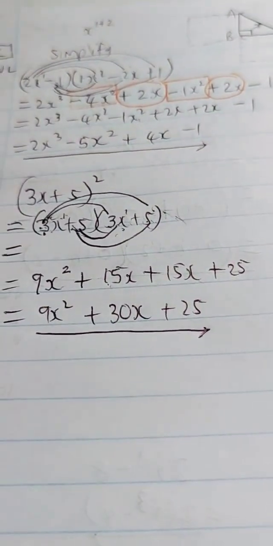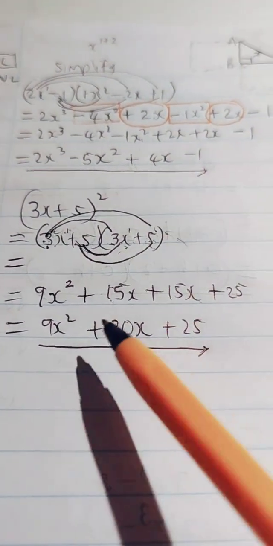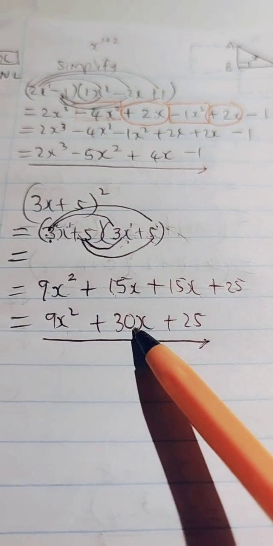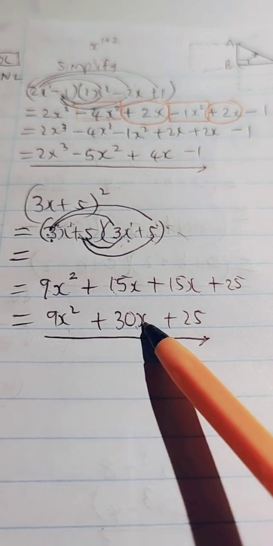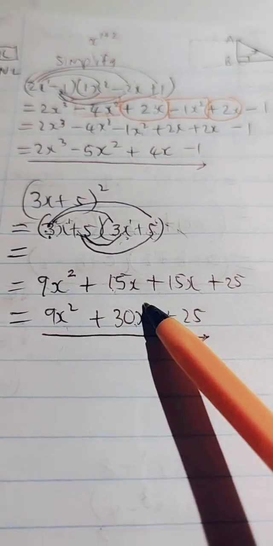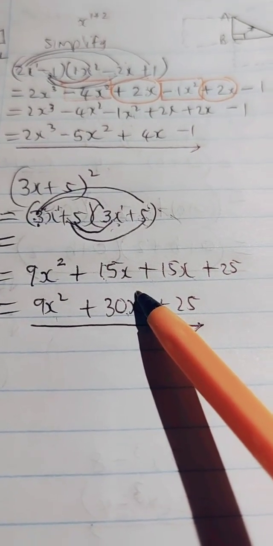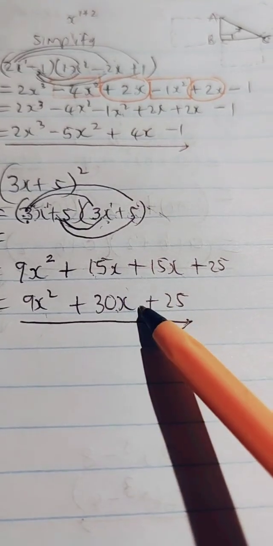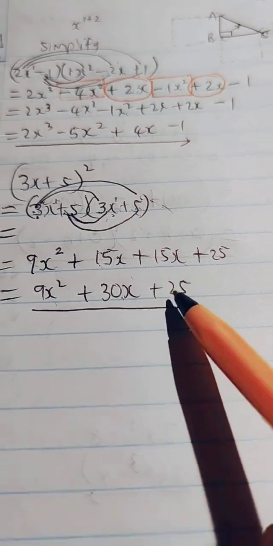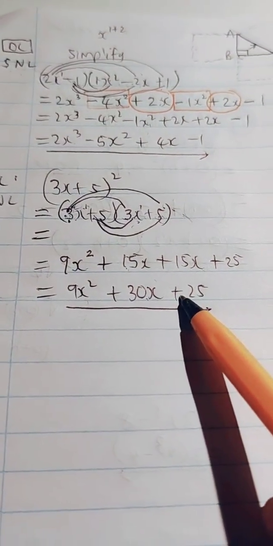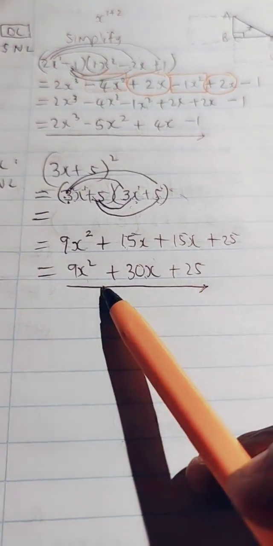Can we add or subtract any other terms? No, you can't add 9x squared and 30x. Why? Because even though there's an x and an x, the exponents are different. Guys, when the exponents are different, you cannot add those terms no matter how much you want or desire or feel. Your feelings don't matter here. It's facts over feelings. This is a factual thing, logic. So please, no feelings here. I'm not being personal. All right, let's move on, guys.